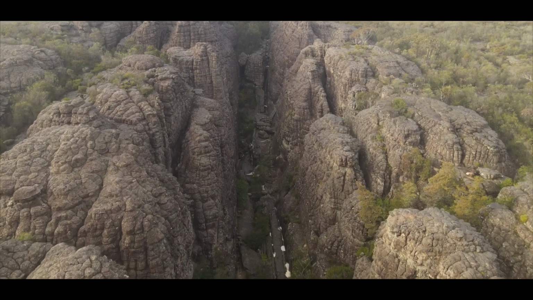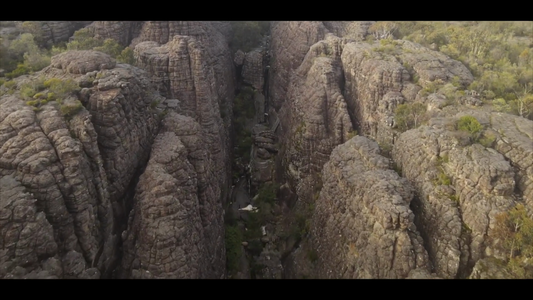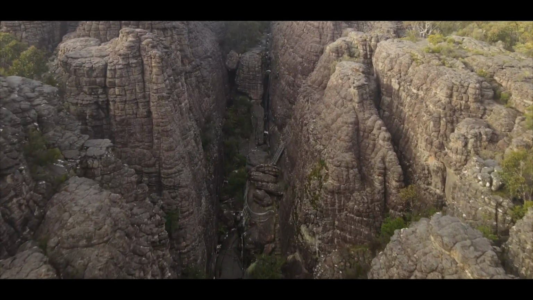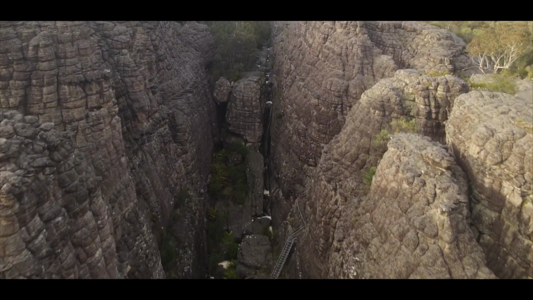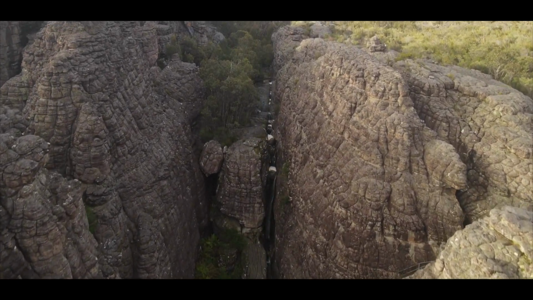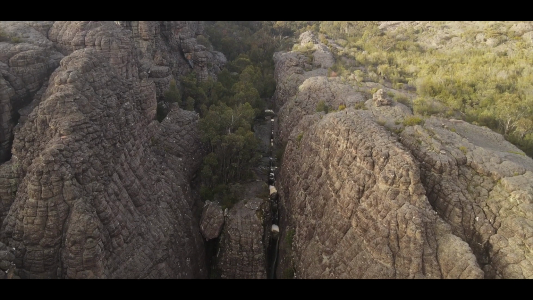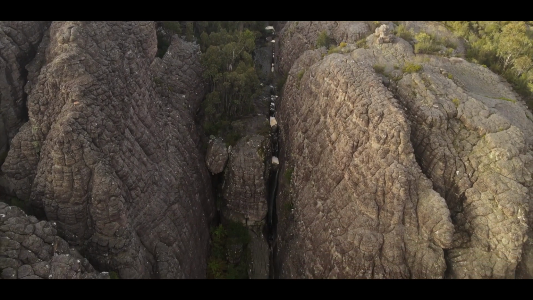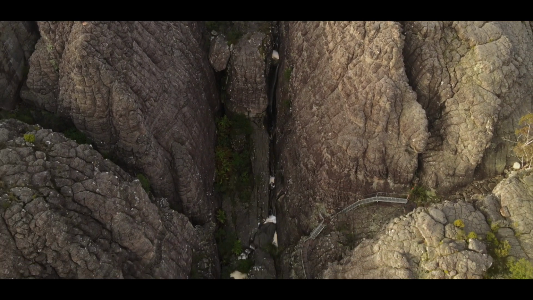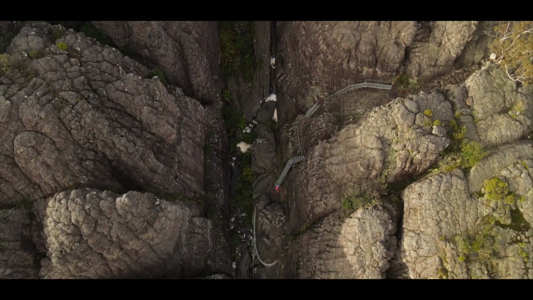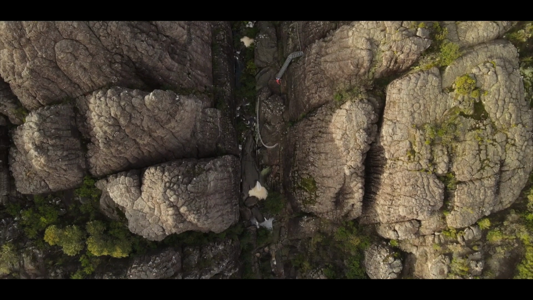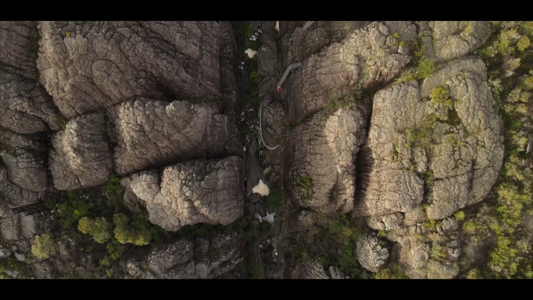We wanted to see the Grand Canyon. The Grand Canyon was closed, so I took some drone footage of it. And it's a bit of a shame that we didn't get to see that, because it looks pretty bloody good.